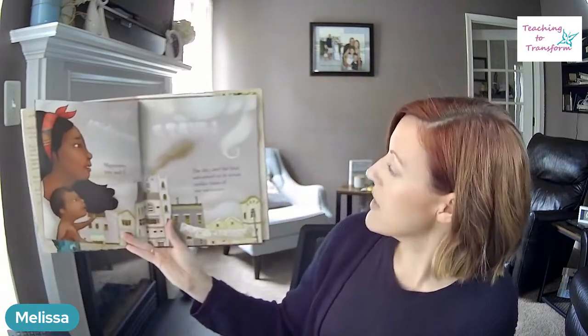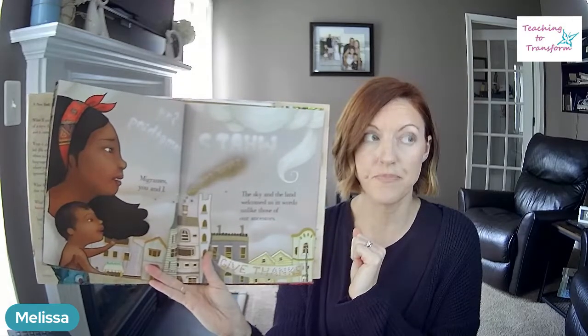And then on the next page, migrantes, you and I, the sky and the land welcomed us in words unlike those of our ancestors. So again, this step by step, just one thing at a time. And this is really helpful for students who tell their stories very short, but in kind of a run-on of all the things that happen, to be able to divide it up and show them how the author is so aware of doing that.